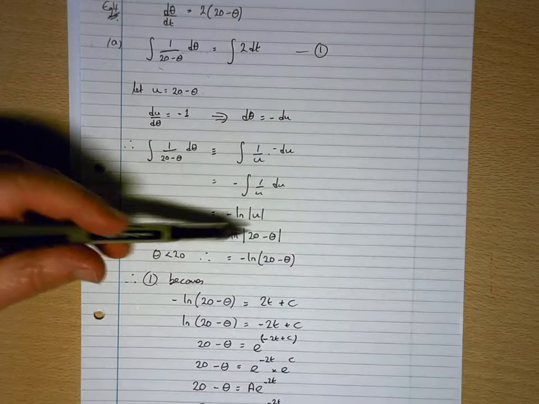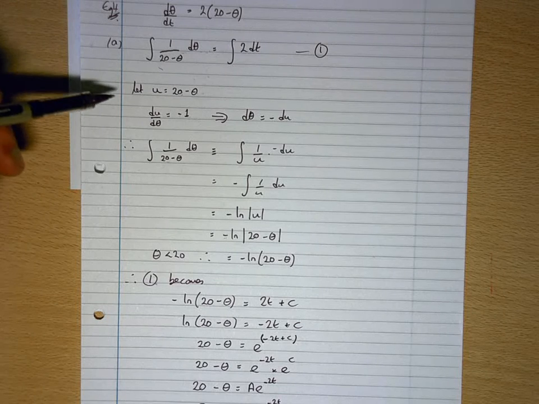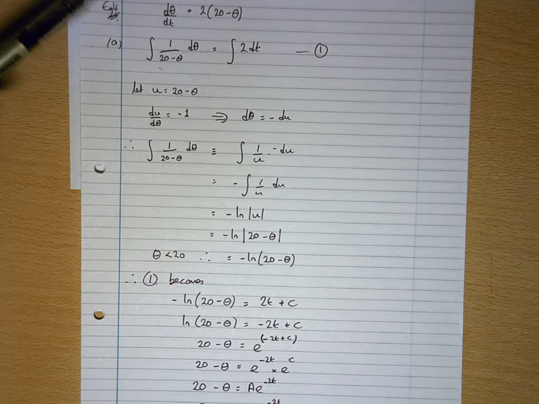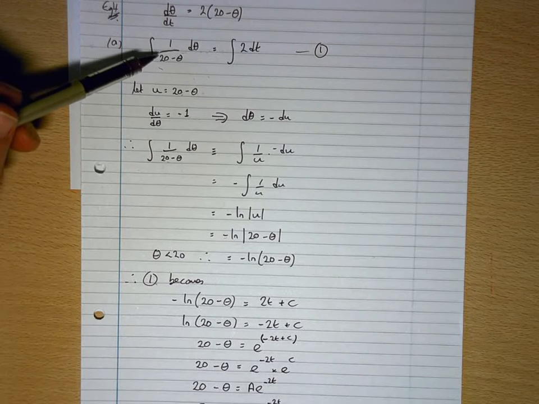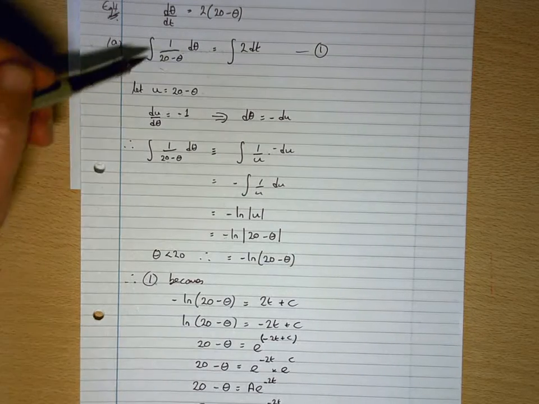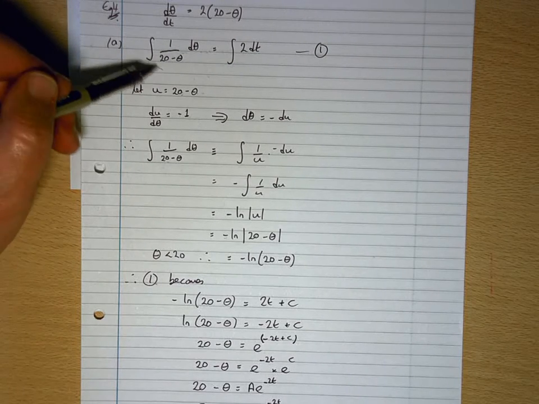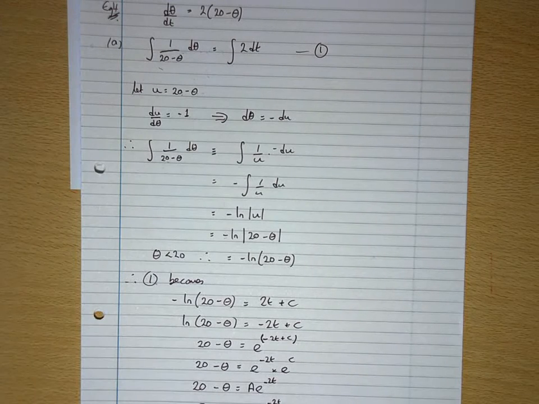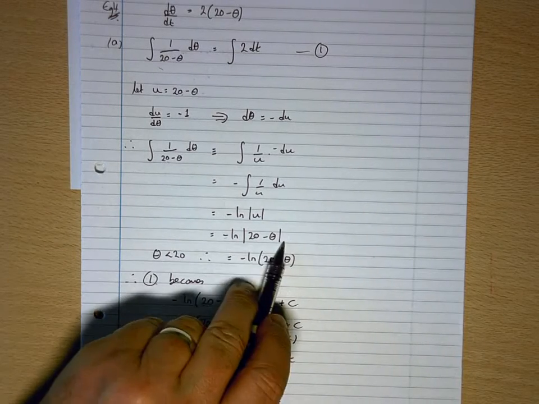So this work here, if you're happy from the work you've done in integrating in pure, if you're happy spotting that that's going to be the natural log of that multiplied by minus 1, because that's what you get from differentiating that, which is the reverse chain rule, that's fine. You can just write that straight down.